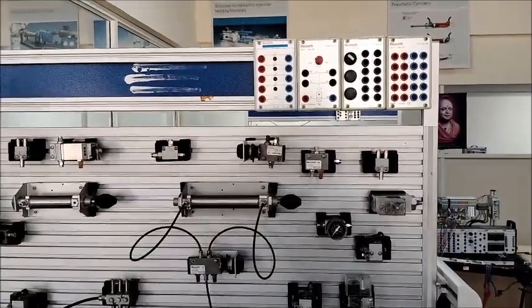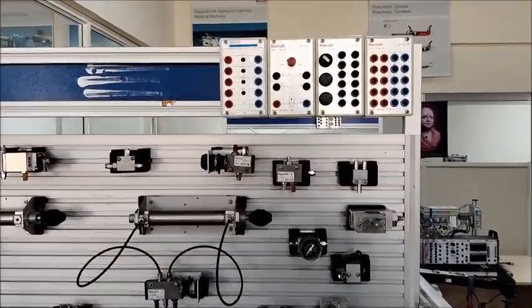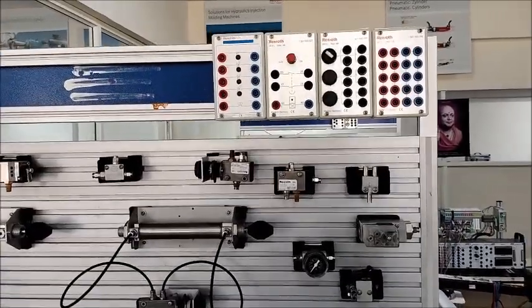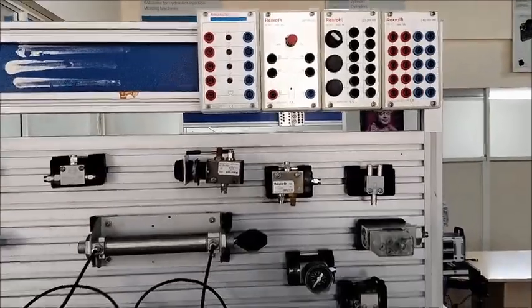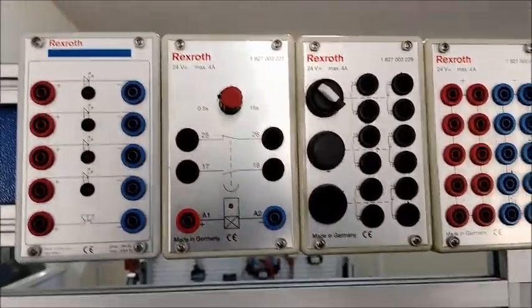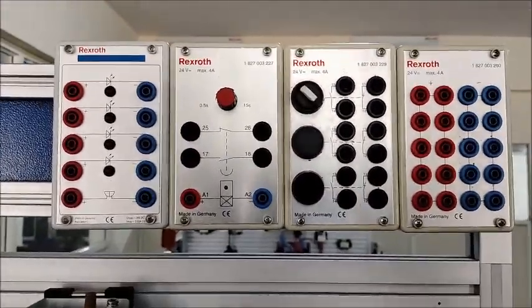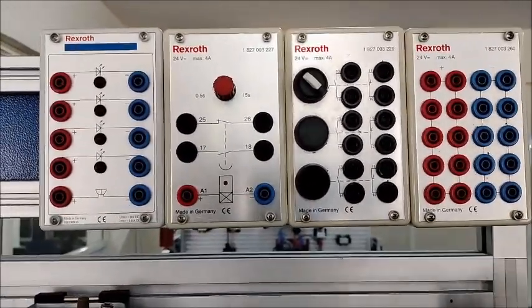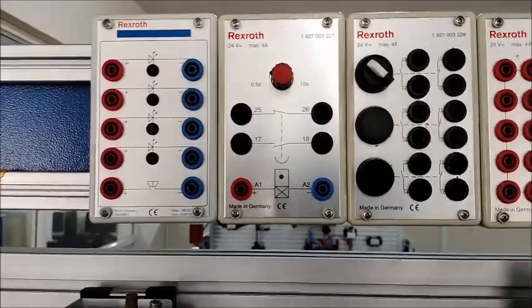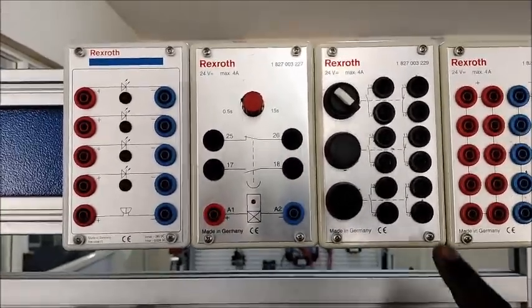Hello everyone. In this video, I'm going to demonstrate the working of an on delay timer. So here the electrical panel is there. This is a distributor where we can take 24 volt DC supply, and this is a switch module.